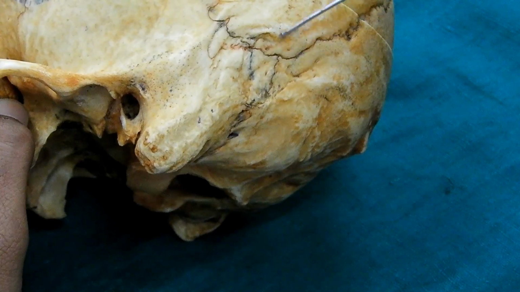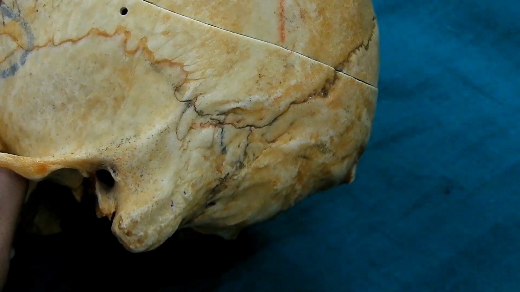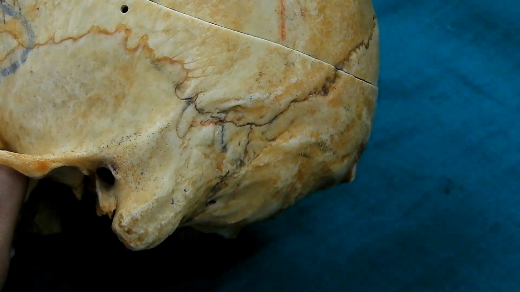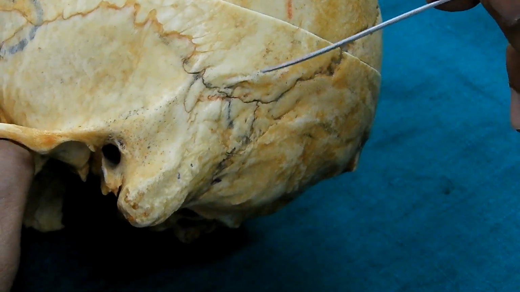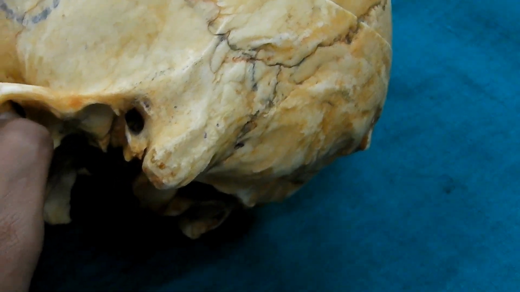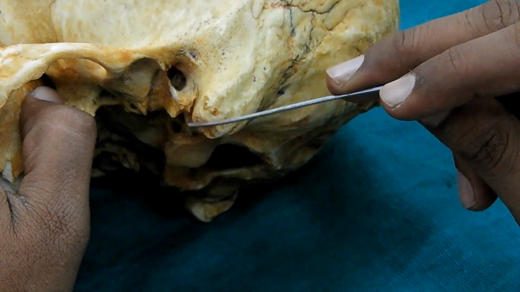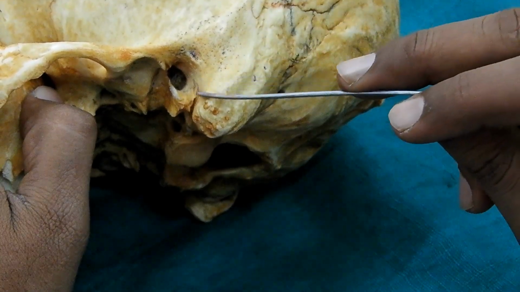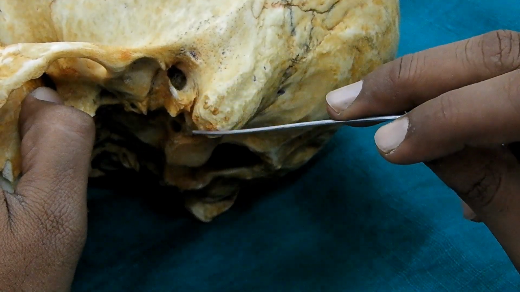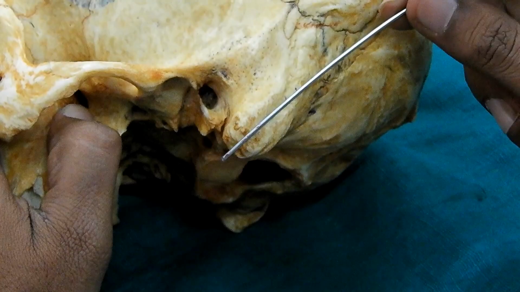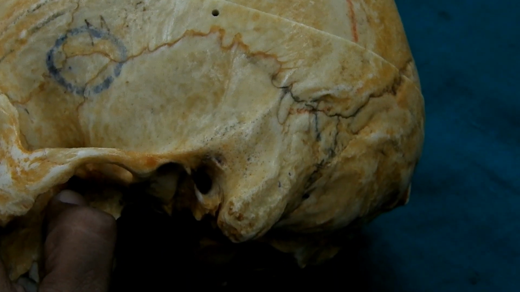The clinical importance we have discussed in the bregma and the lambda that will form the anterior and the posterior fontanelle. So that is then applied for the mastoid fontanelle. Now another part in the mastoid part of the temporal bone is this process. This is the mastoid process. It is a nipple-like process which projects forwards and downwards, just behind the external acoustic meatus.